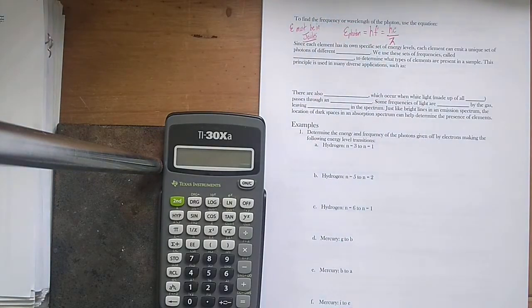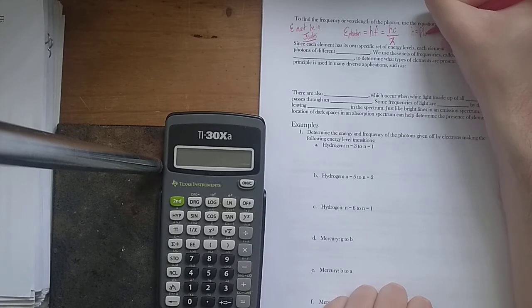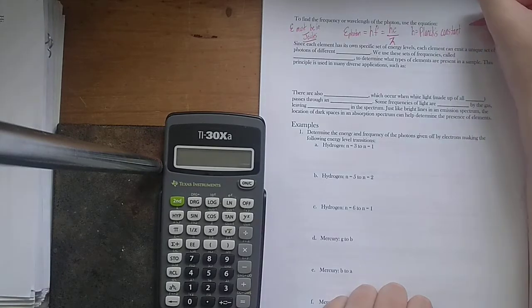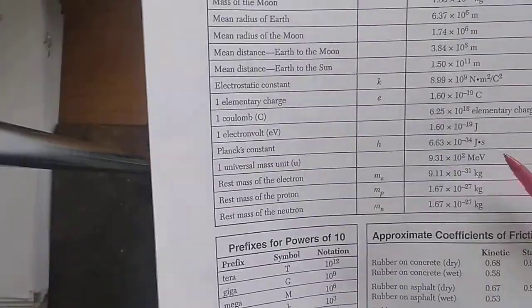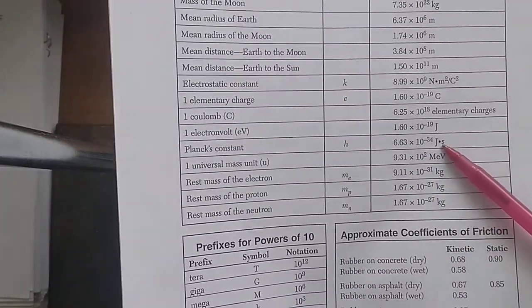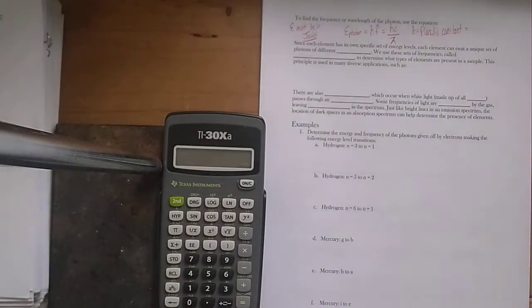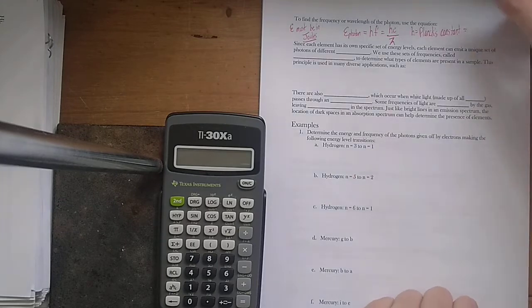Why is that? It's because, well, remember what h is? h is Planck's constant. And Planck's constant is given on the front of the reference tables. And the way it's given on the front of the reference tables, unfortunately, is not in electron volt seconds. It's in joules times seconds. Right there, you can see it. So since Planck's constant references joules, the energy has to be in joules as well.